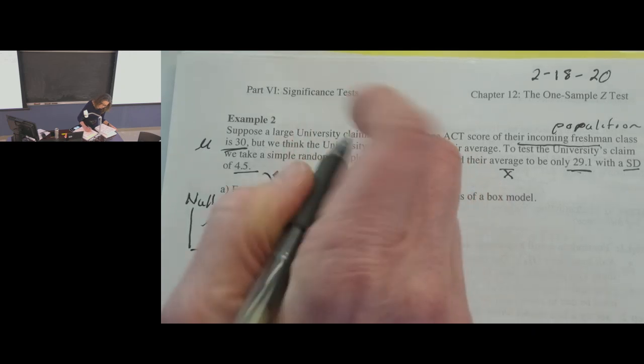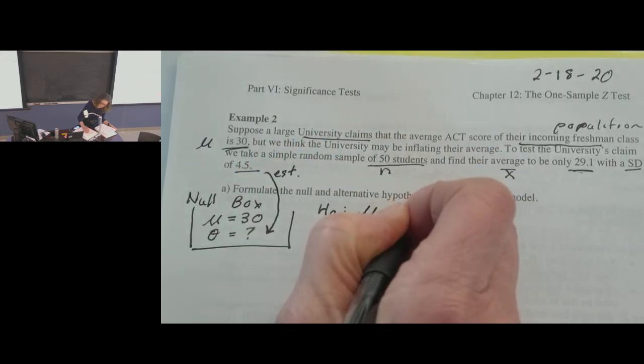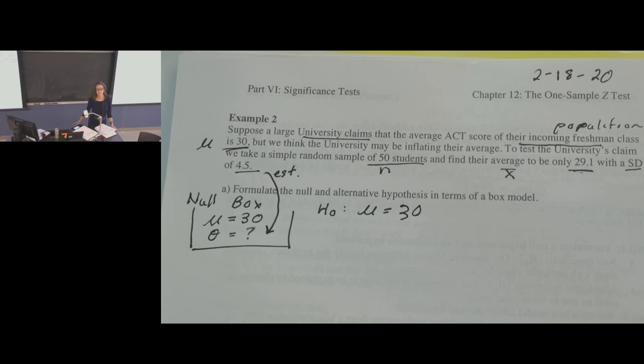Or not the professor, the university claims. Why would they be lying? Well, sometimes they lie, or not lie, they exaggerate or overestimate for the U.S. News and World Report ratings, because they want to make their university look more selective than it might be to attract people. So we think they might be doing that, inflating it.